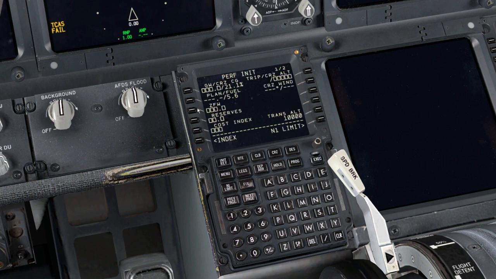Activated. Zero fuel weight 55.3. Let's check our reserves. Williamtown is 1 tonne. The reserve is 1 tonne. That's 2. Actual arrival will be about 2.6 or 2.7. Cost index 30, flight level 390.